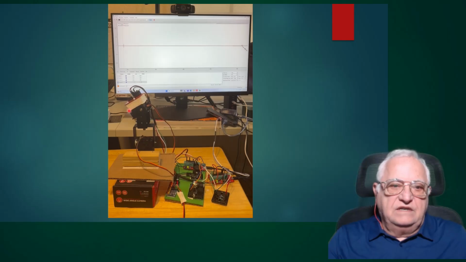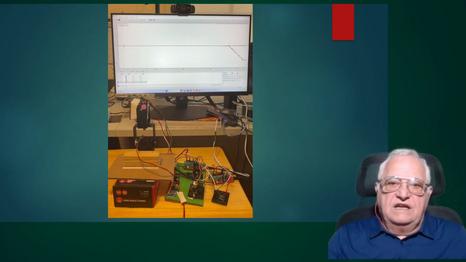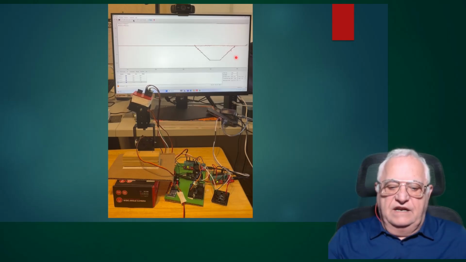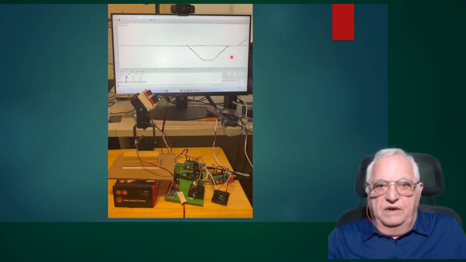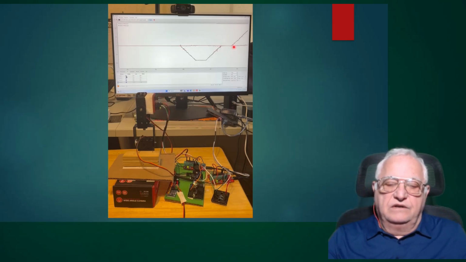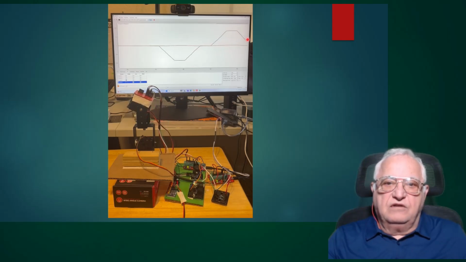So here you can see the same system, but this time we're rolling. And again, I'm plotting here both, in blue is the accelerometer, and in red is the filtered data using the complementary filter. I've only displayed the complementary filter here.